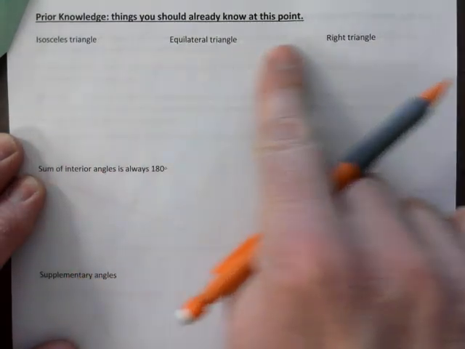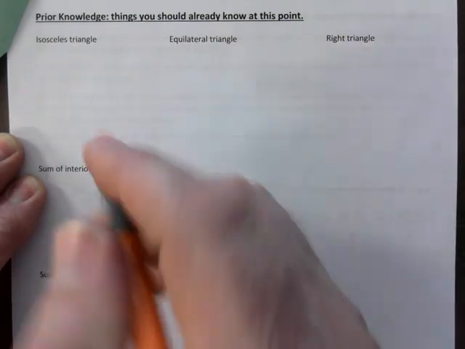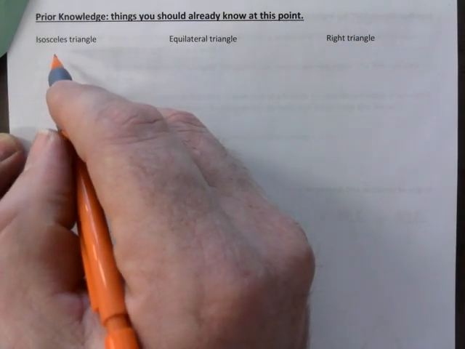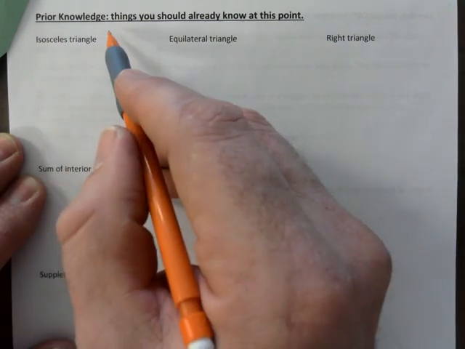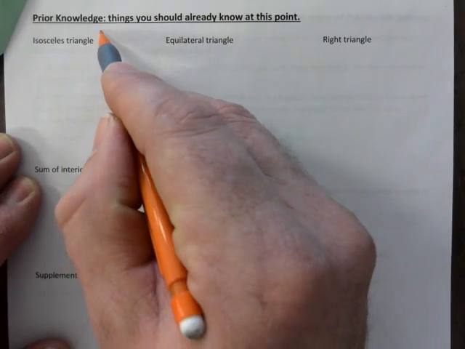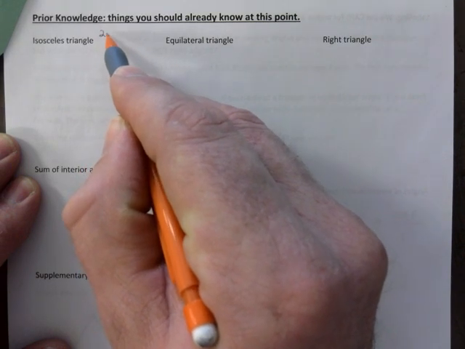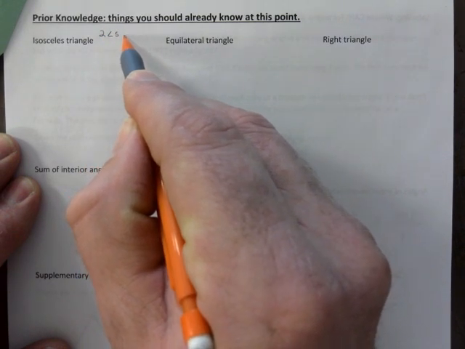Okay, page 2. A lot of review stuff, okay? A lot of review. So here we go. Isosceles, equilateral, right triangle. The three main types that you will encounter. Isosceles, I will put it up here. Two angles that are congruent.